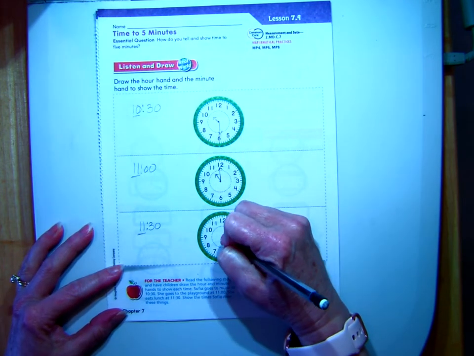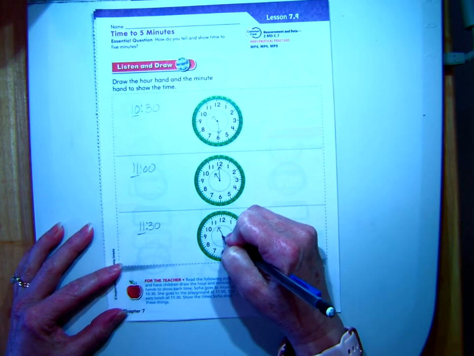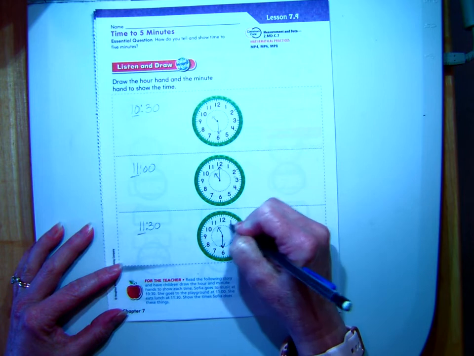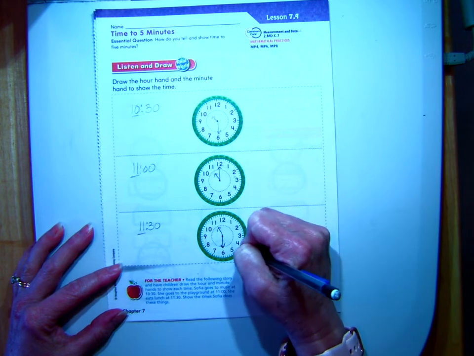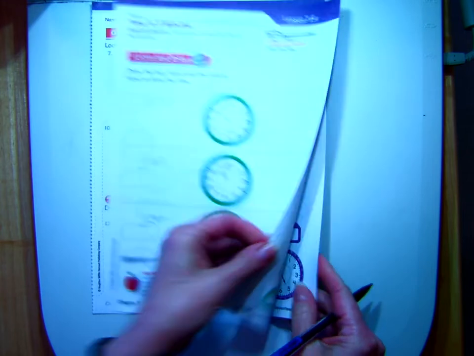So my short hand is going to go toward 11. That's the hour. And then 30 is halfway around at the 6. 5, 10, 15, 20, 25, 30. Well, that's that page.